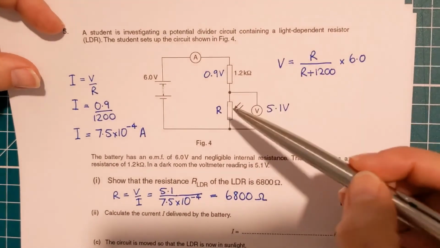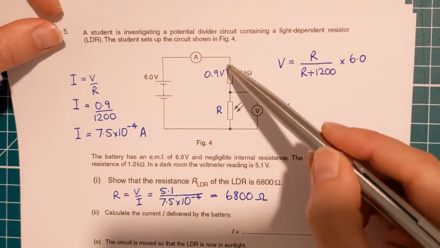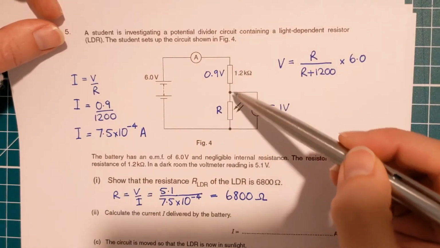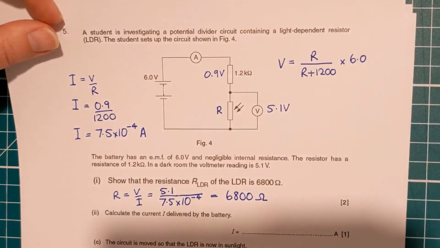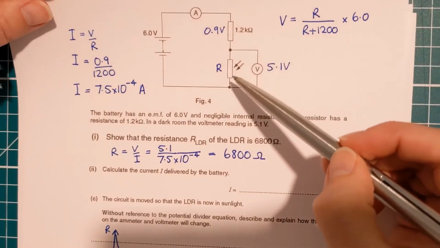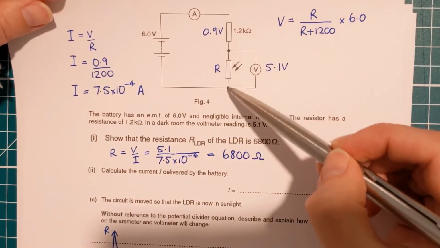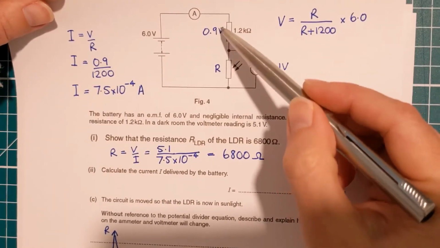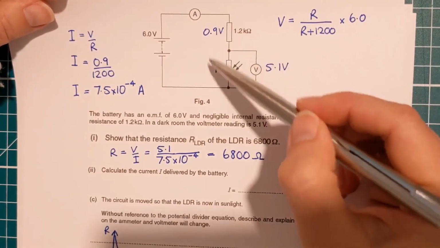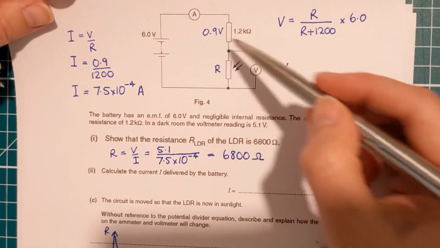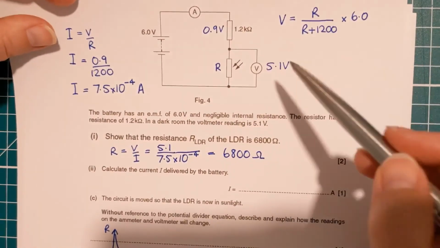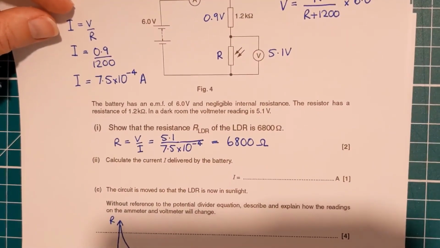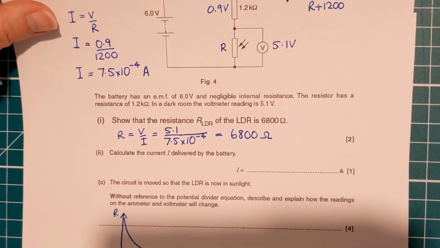Now what happens? Well, if R comes down, that means the total resistance of the circuit has gone down, and so the current's going to go up. That's the second mark there. And if the resistance has gone down, then that means I'm also getting a smaller share of the available PD, and so the voltmeter reading will also go down. Where exactly the 4th mark is, I'm not sure there. Well done if you got all the way through that one.